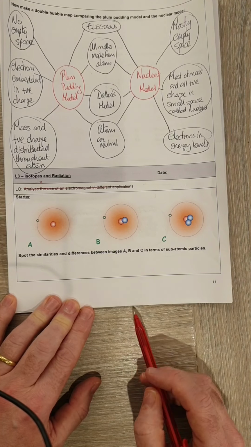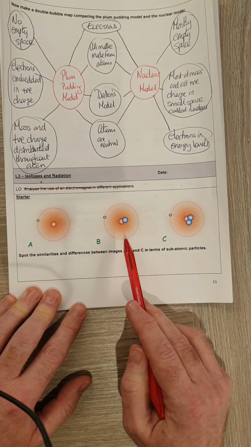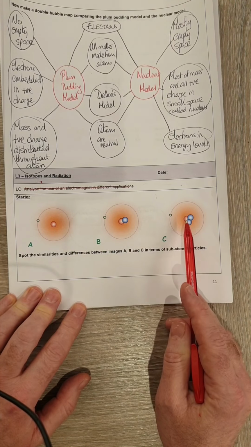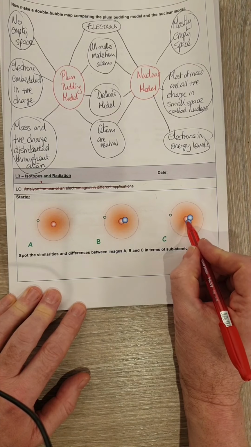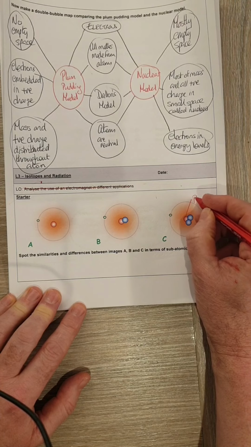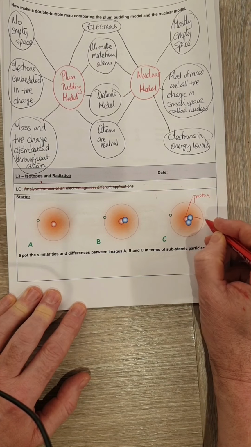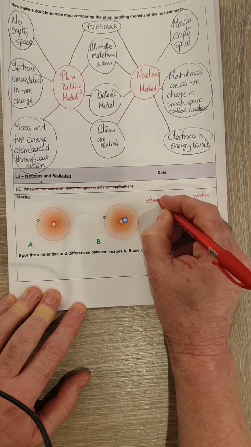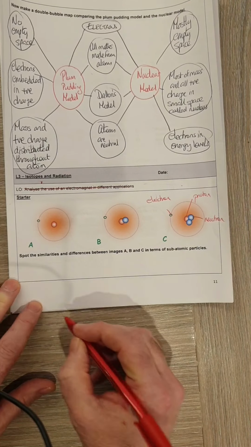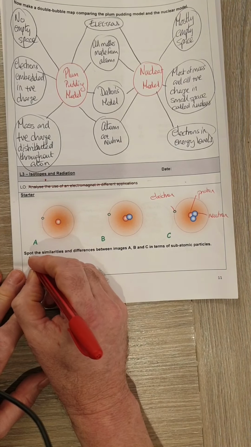Well, we know that the number of electrons equals the number of protons if each of these are atoms. So that means this is the proton, this is the neutron, and this is the electron. So what can we say? So similarities.